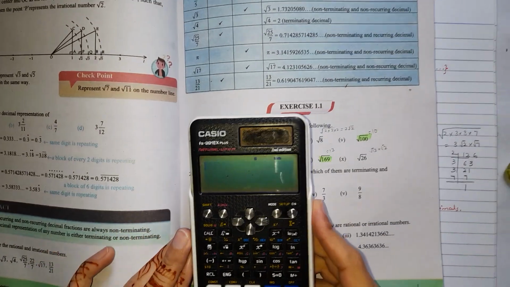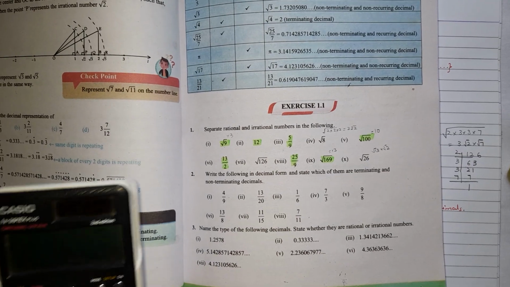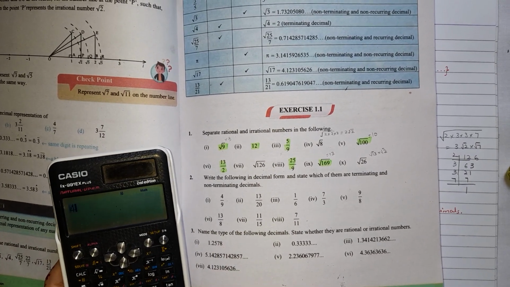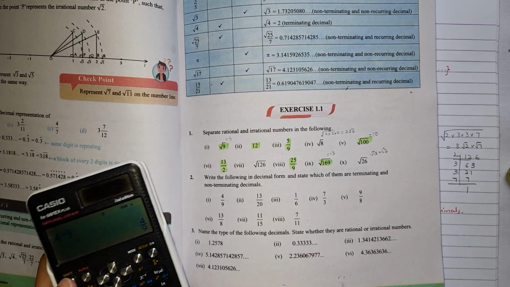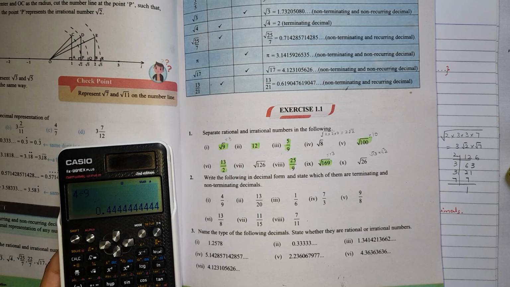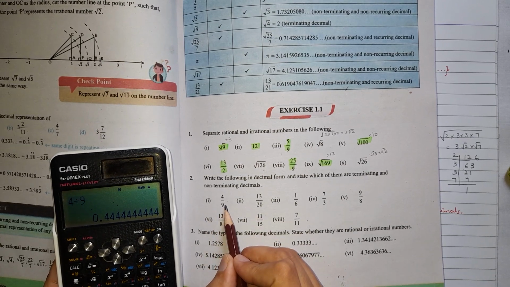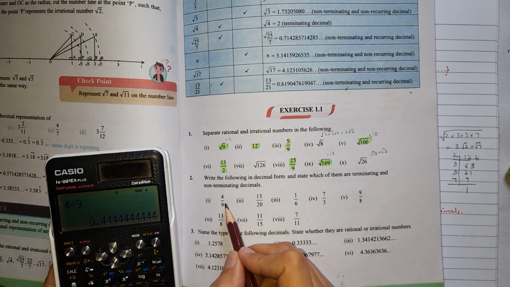So here we have a calculator and we will use it to check whether these decimal fractions are terminating or not. For 4 divided by 9, 0.444, we see that this is recurring and it is non-terminating.